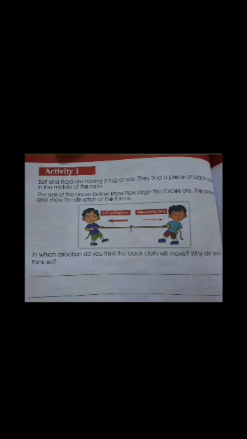Here is an activity on textbook page number 66. Saif and Raza are having a tug of war. They tied a piece of black cloth in the middle of the rope. The size of arrows below show how large the forces are. The arrow also shows the direction of the forces. Look at the Saif's pulling force and Raza's pulling force. In which direction do you think the black cloth will move? And why do you think so? You will write on the lines.